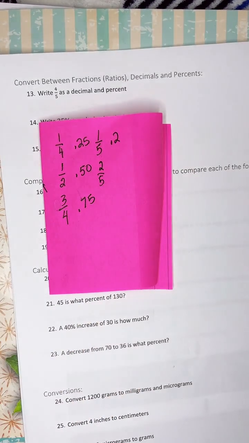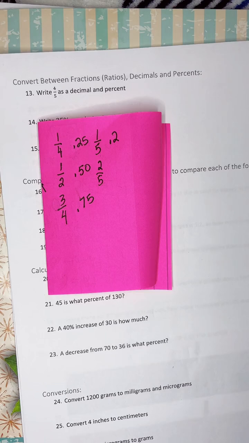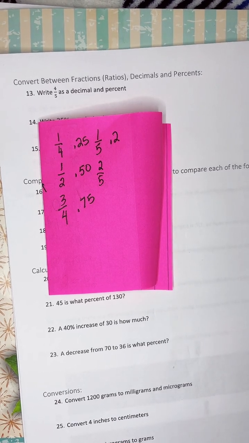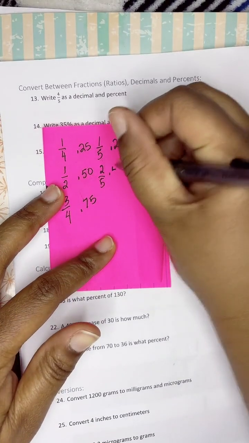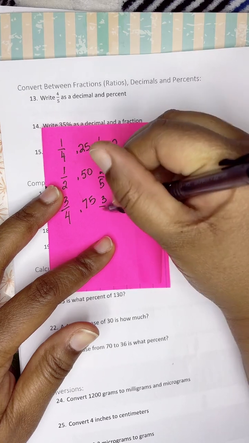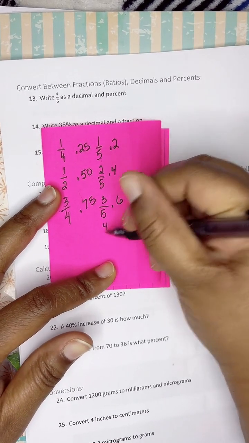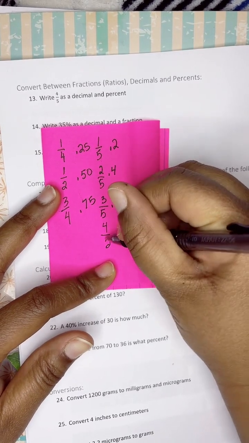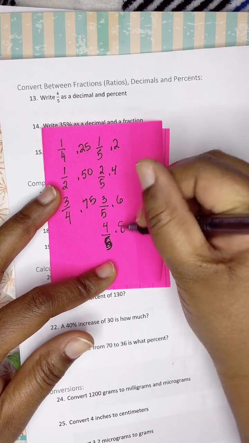Put it in the chat. Let's go, Carol. 0.4. Because that's 2 20s. So 3 20s is 0.6. 4 20s has to be 0.8.